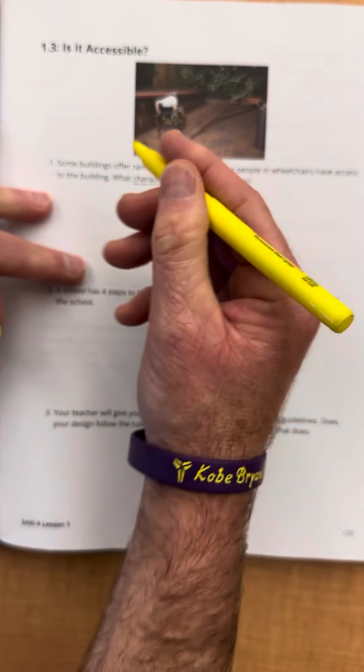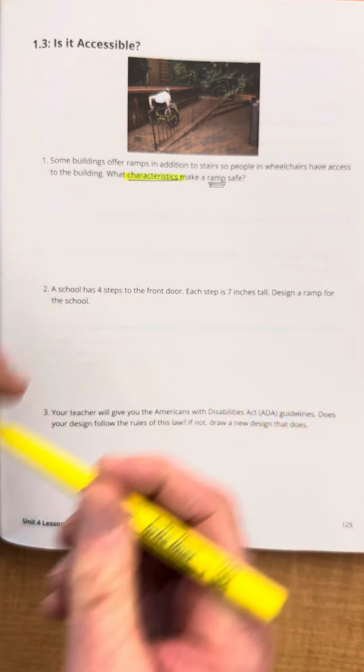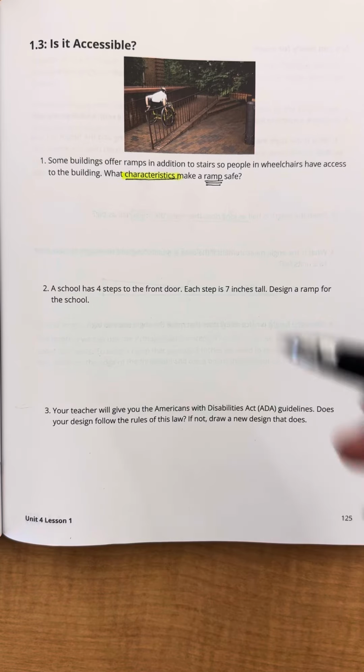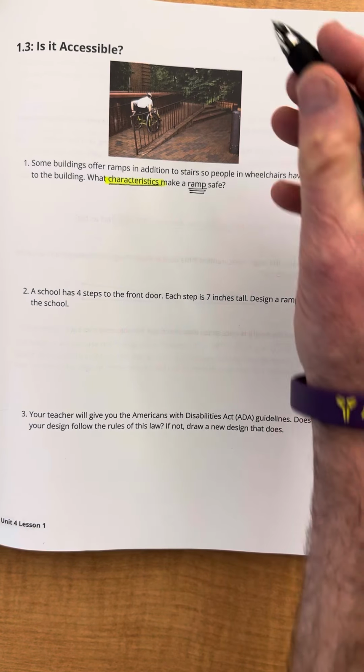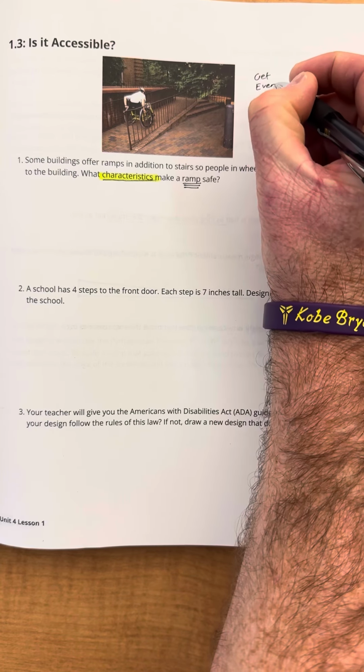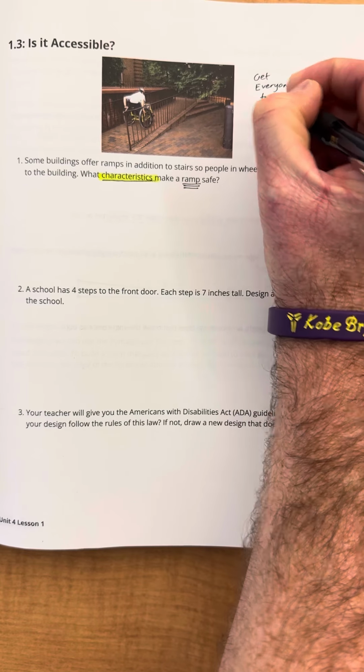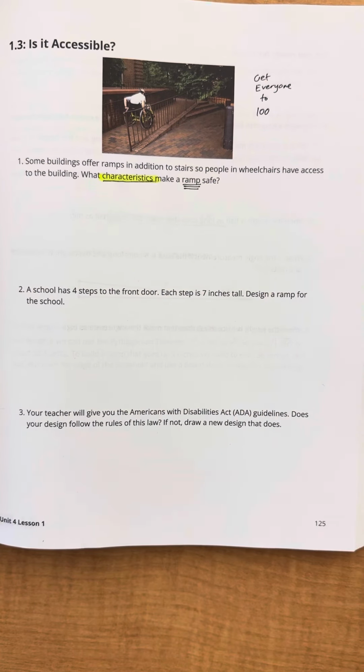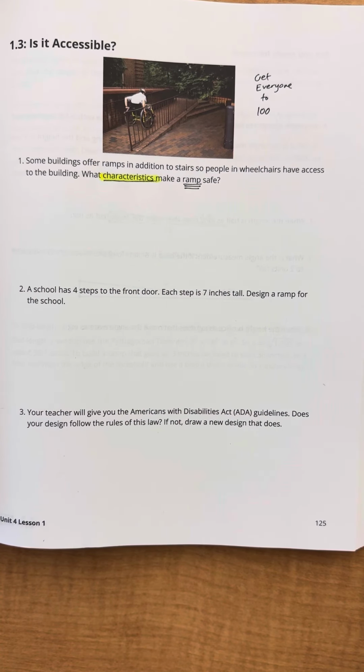And this is almost, I suppose, a metaphor for one of my favorite teaching principles, which is get everyone to 100. Make sure everybody understands before you move on.